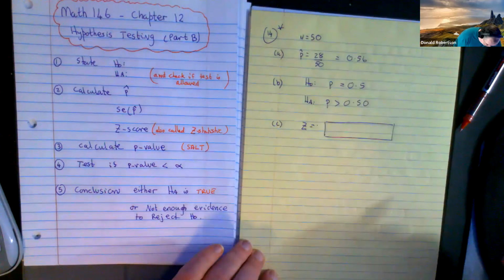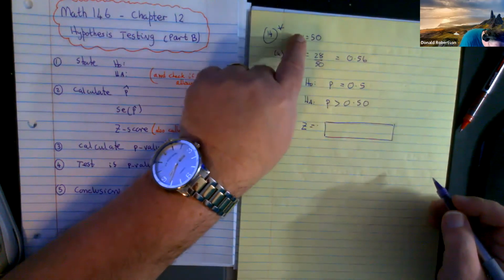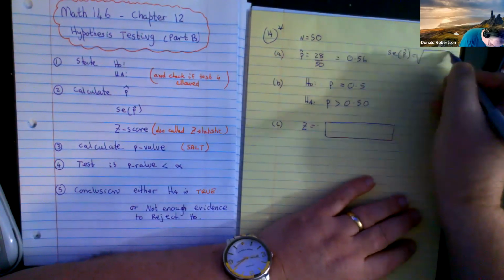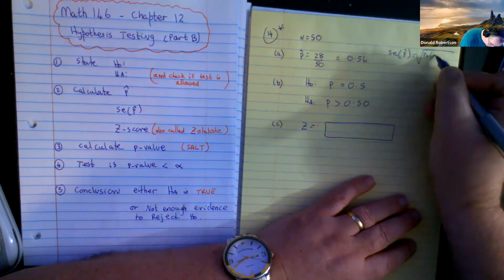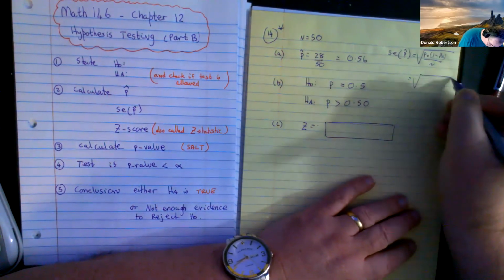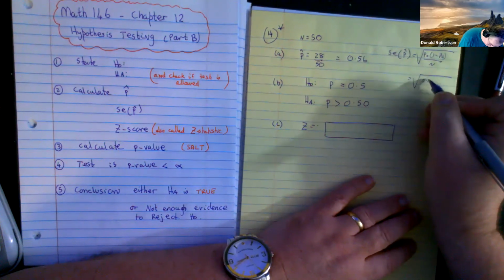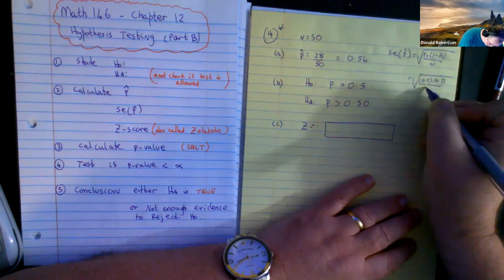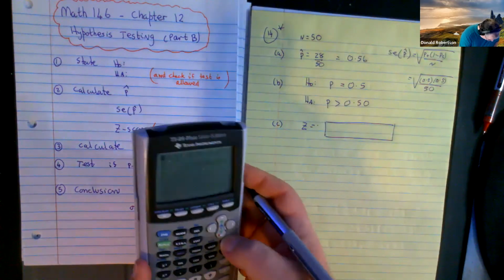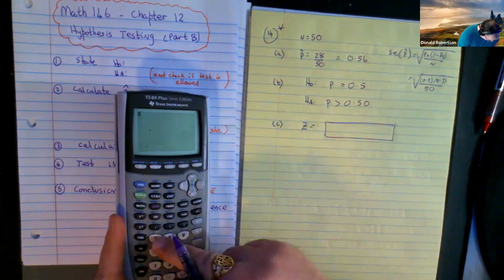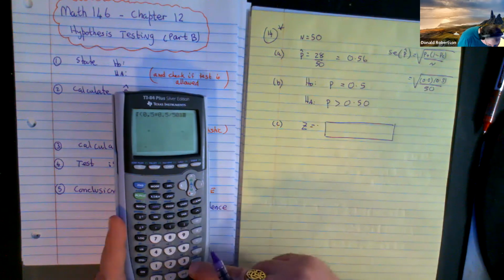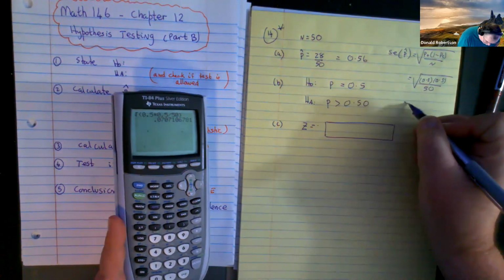So I've got most of what I want, but I'm still missing the standard error. So it's going to be, well, 2 lots of 0.5 divided by 50. So square root of 0.5 times another 0.5 divided by 50. And the answer I get is 0.071.